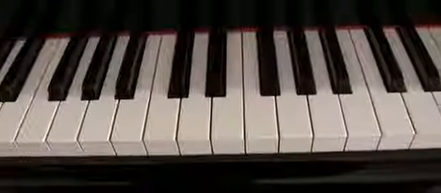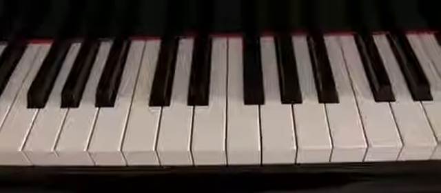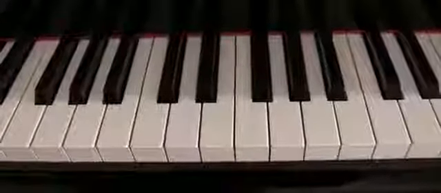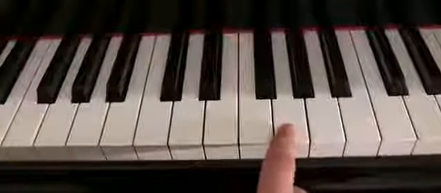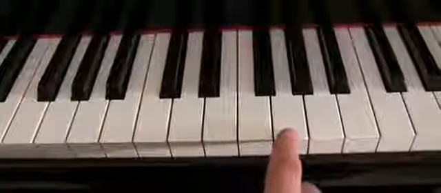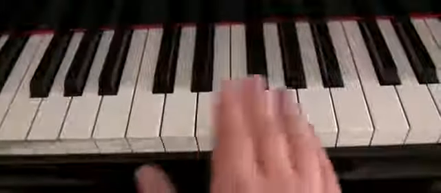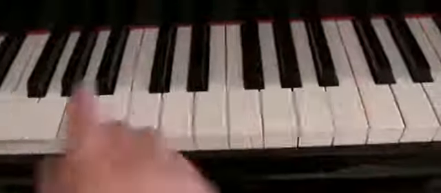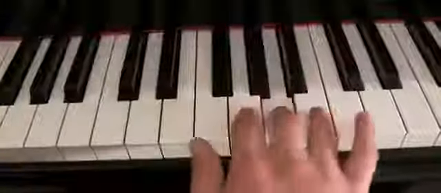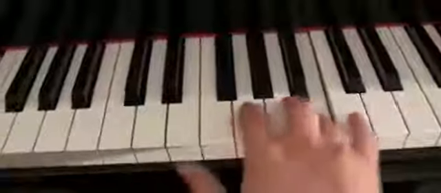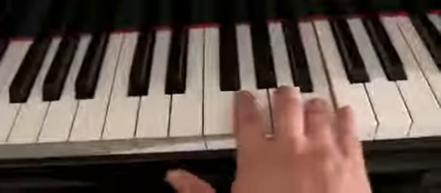Now, there's a complicated reason for this, and since this is probably the only video I'm going to do on minors, I'll talk about it. Basically, the old composers needed a way, because when you get into harmony, there's something called a leading tone, and the leading tone, or the seventh note of the scale, pulls you back to the tonic. See, listen to this. Could I just stop there?